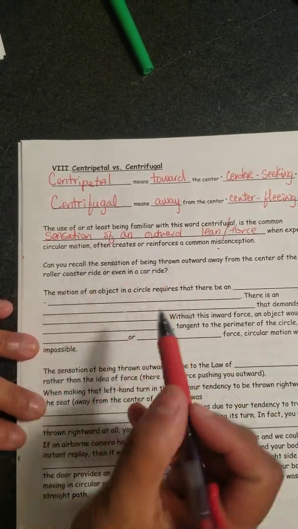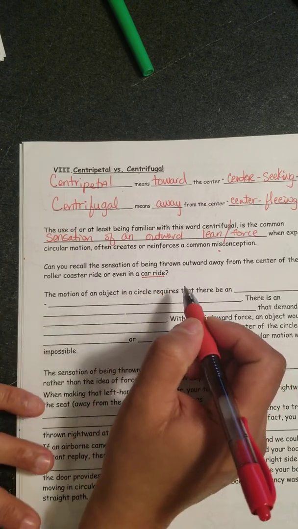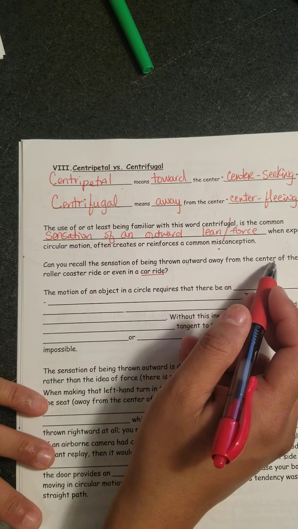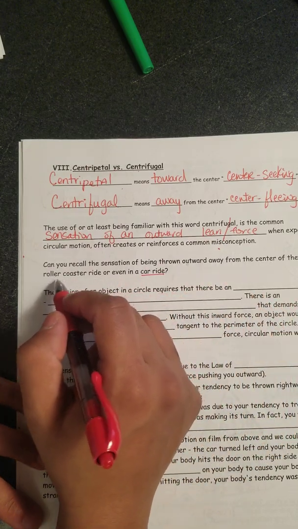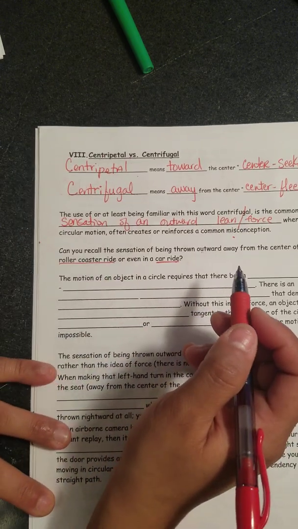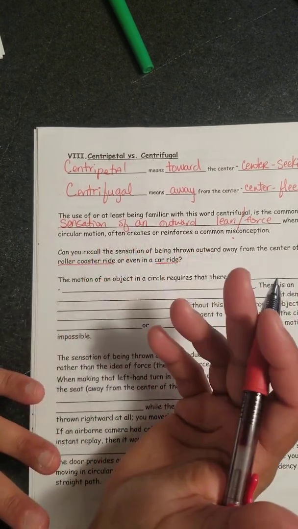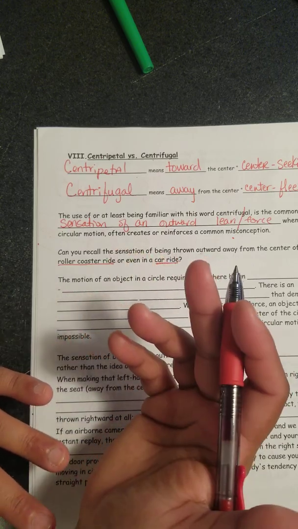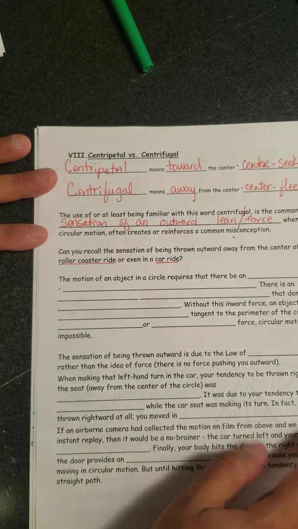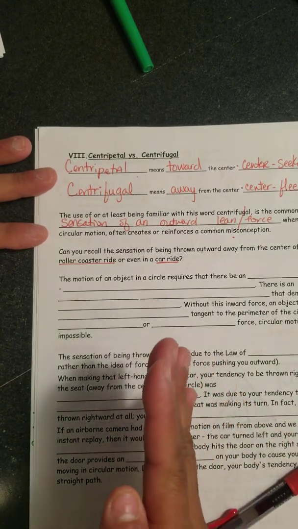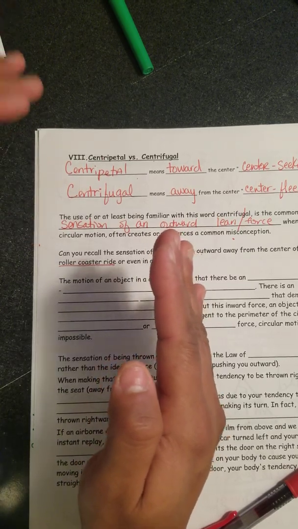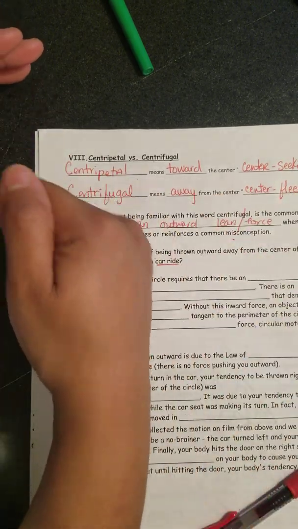Here's a really good example. When you're riding in a car, it says here, you can recall the sensation of being thrown outward away from the center. For example, whether it's a car ride or a roller coaster ride. I'm not sure how often you've been on roller coasters, but I'm sure some of us have probably experienced it in cars, right? So whether it's a roller coaster or a car, let's just say that it's traveling and is going to do a very sharp turn, whether it's to the right or to the left.